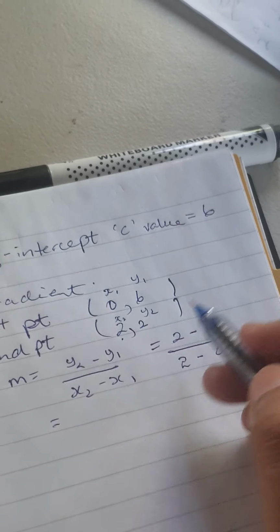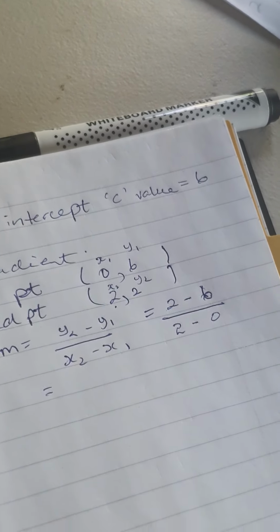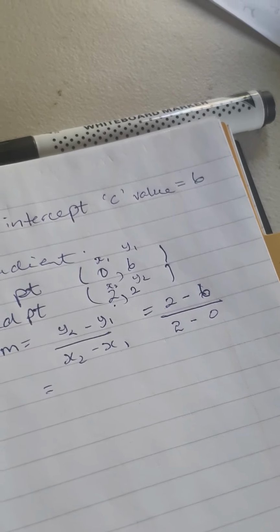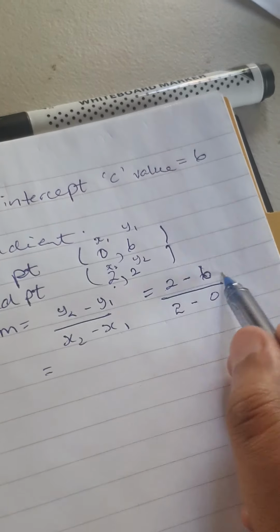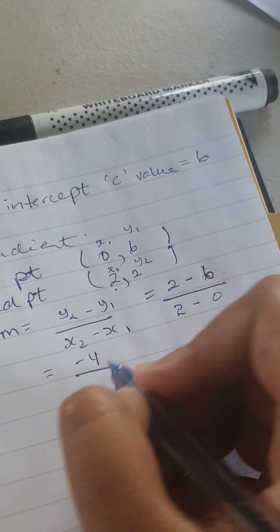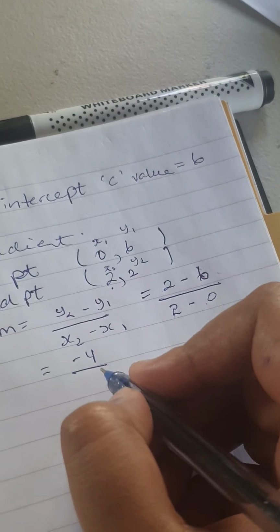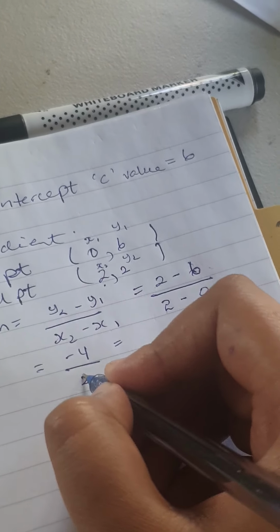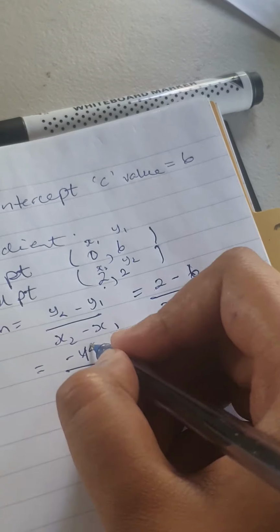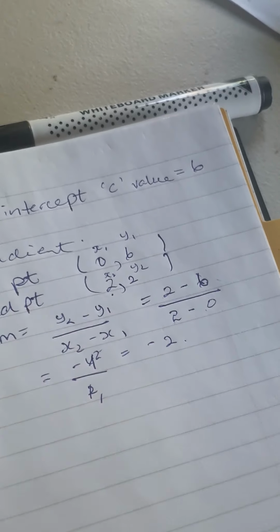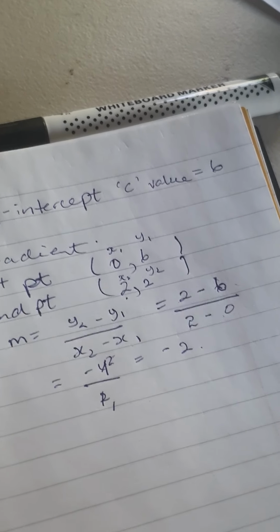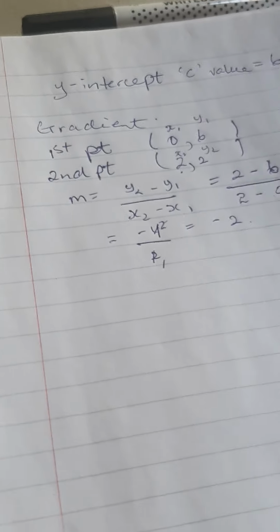So we work that out. We work the top, work the under, and see if it could divide. If not, it's a fraction. I would see if it could reduce. So we work out the top first. 2 take away 6 is negative 4. 2 take away 0 is 2. You're going to get negative 2 as your gradient. So the answer for our gradient is negative 2.